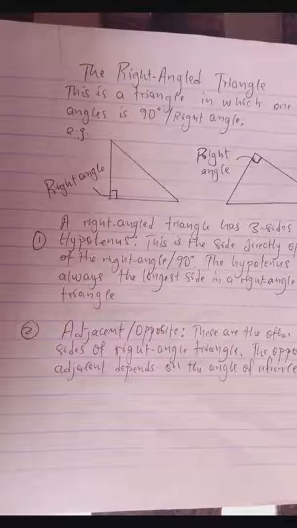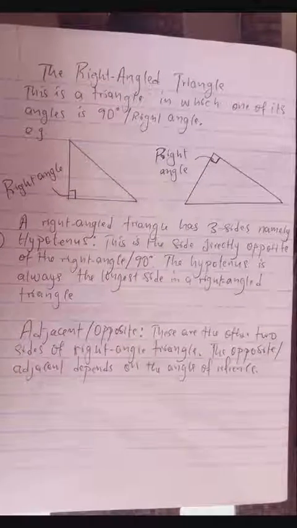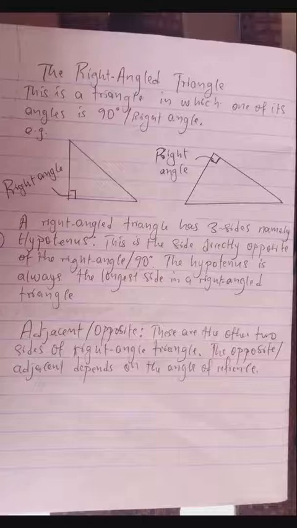Now the definition is right here. It says a right angle triangle is a triangle which has one of its angles as 90 degrees. Once you have a triangle and one of the angles is 90 degrees, you have a right angle triangle. Okay, now a right angle triangle, because of its peculiarity, we name its sides.